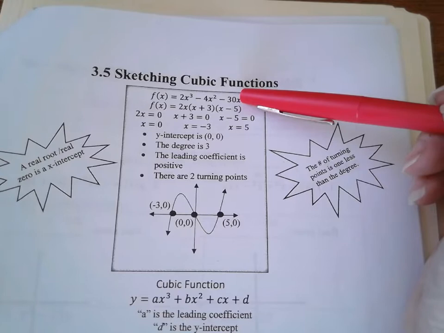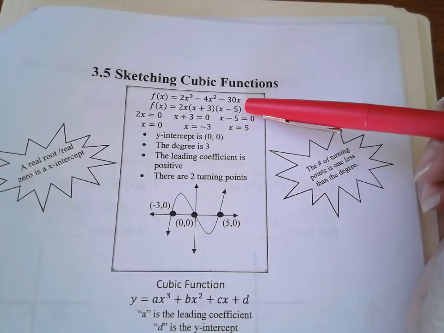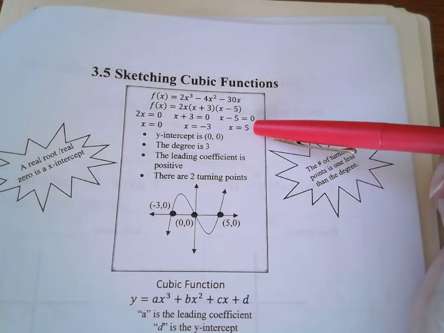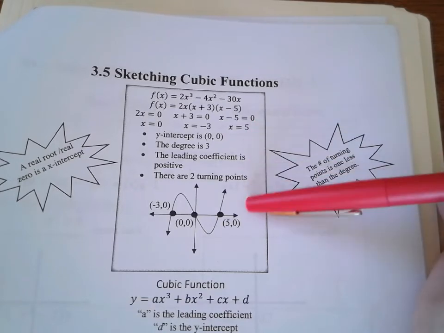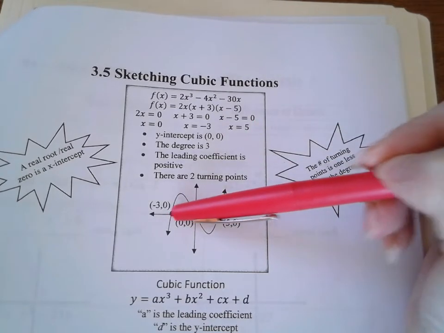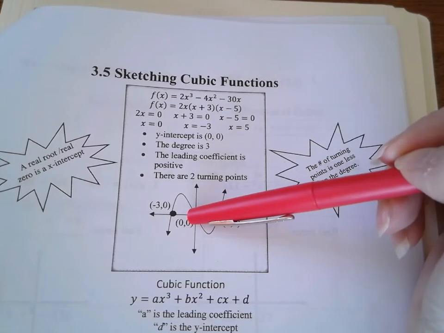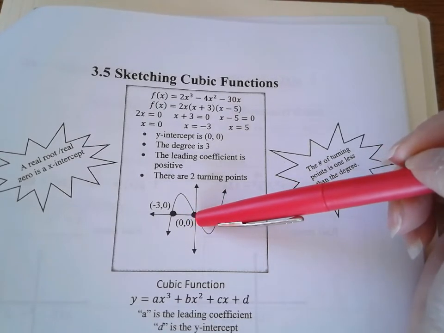So you take this particular cubic expression, you're going to factor it, GCF, x factor, in order to get the 3 roots, the 3 rational roots. And from those 3 rational roots, you're going to find the 3 x-intercepts. And then, of course, one of them being 0, 0 gives you the y-intercept itself.